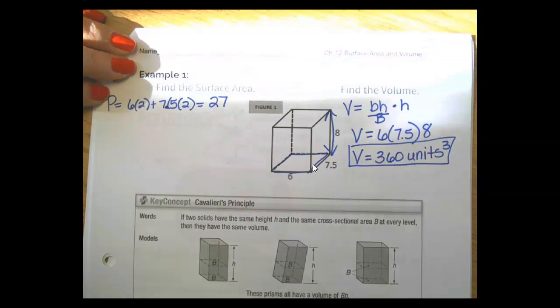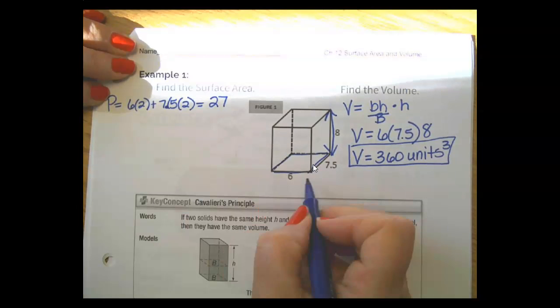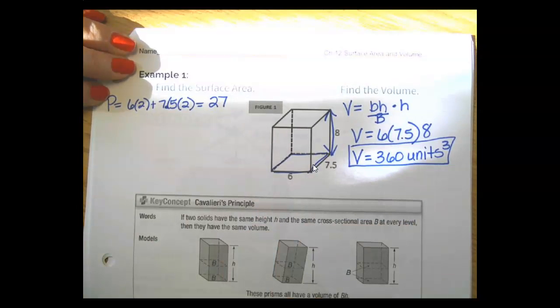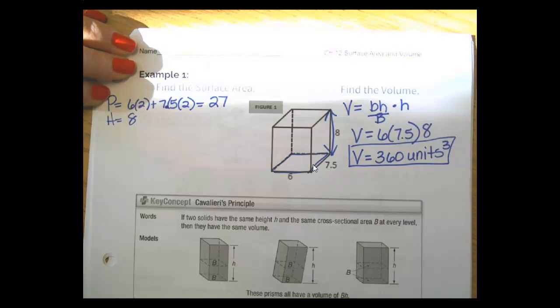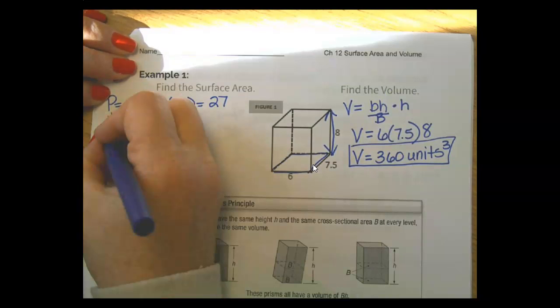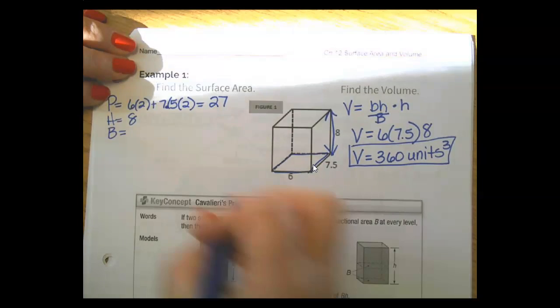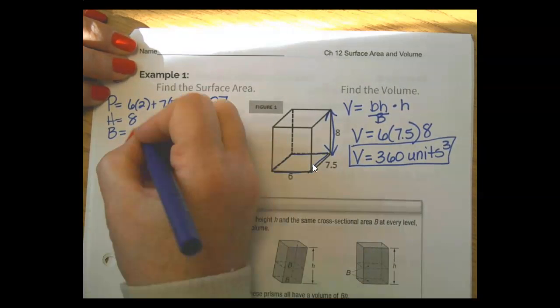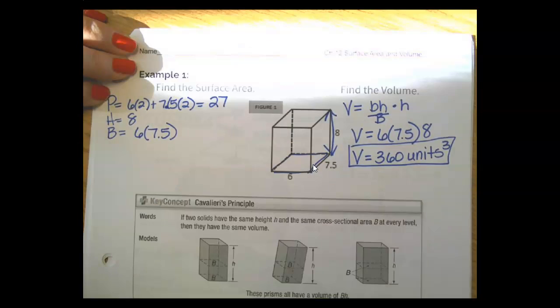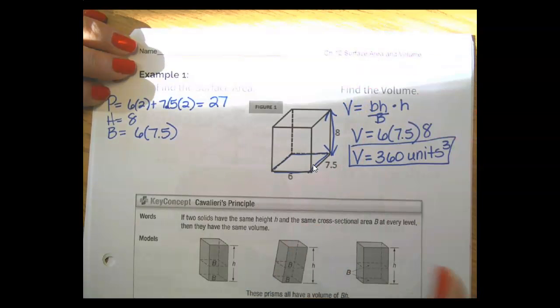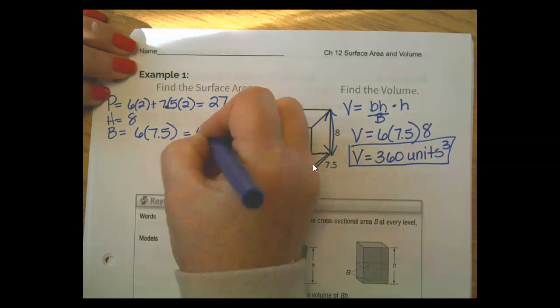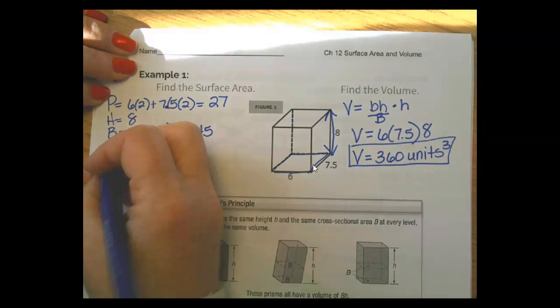Next is the area of my base. My h is 8. The area of my base is 6 times 7.5, which is 45. Okay, let's punch it into the formula.